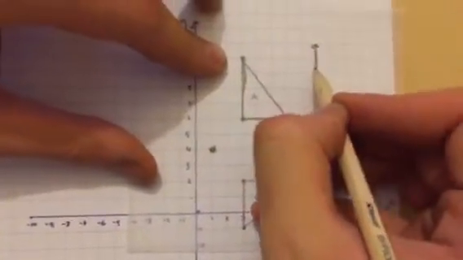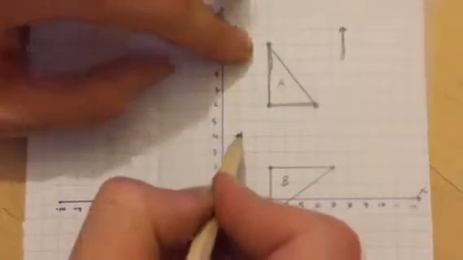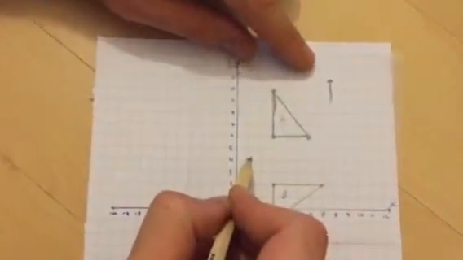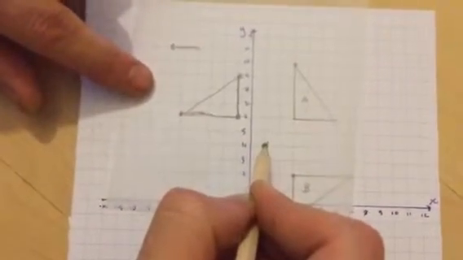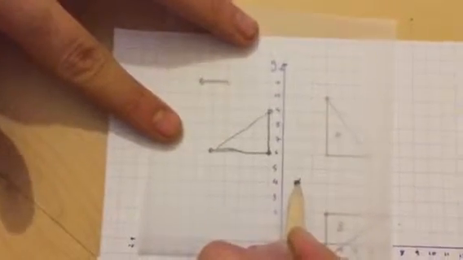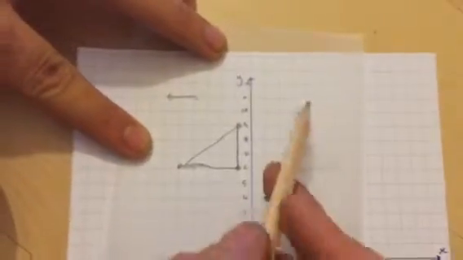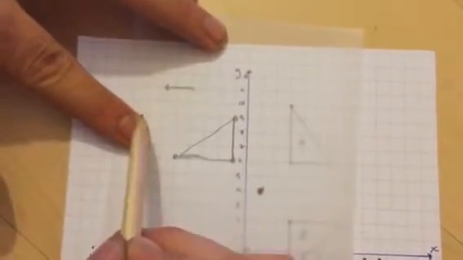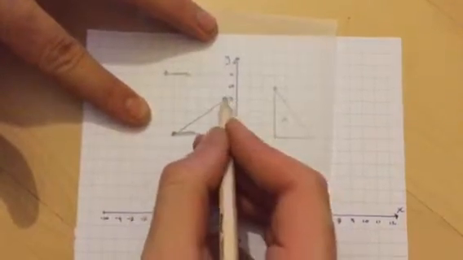Be on the line. Put your pencil on the point of rotation, and rotate it anti-clockwise. So it'll be going the opposite way of the clock, 90 degrees. You're going to keep going until your arrow is on the line and is pointing to the left. So it's on the line, it's pointing to the left. That means you've rotated 90 degrees anti-clockwise, and your points are here, here, and here.